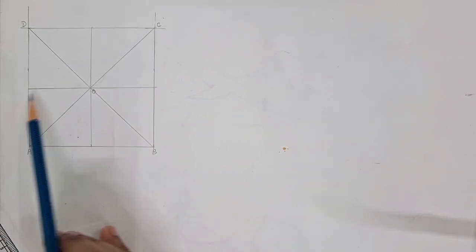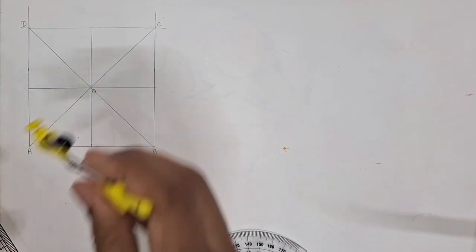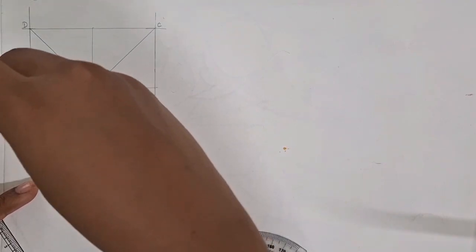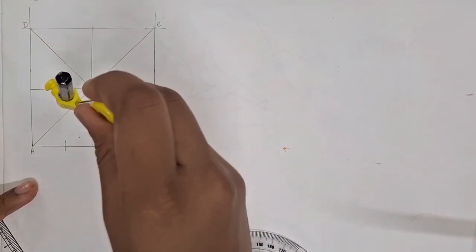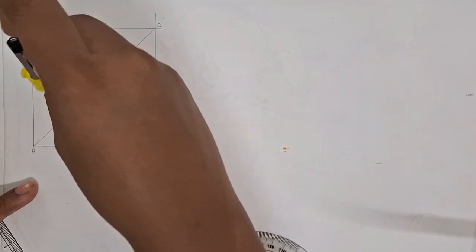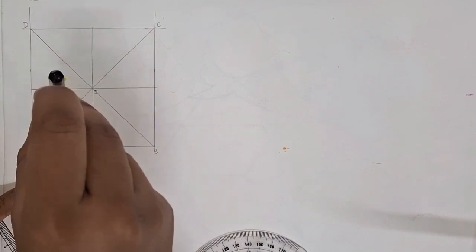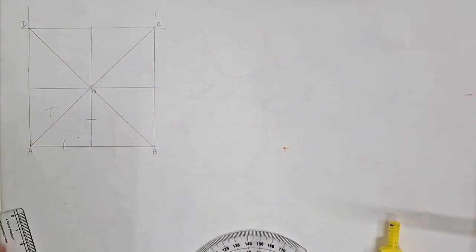Every square is a rhomboid, so you can easily compare this structure with the rhomboid construction. Now again repeating the same process. As I said, the steps are going to be repeated again and again, so you will find it easy if you practice.